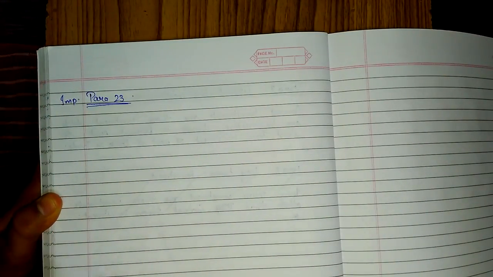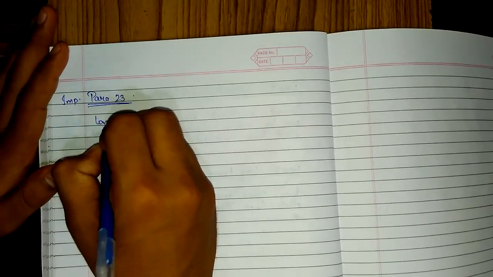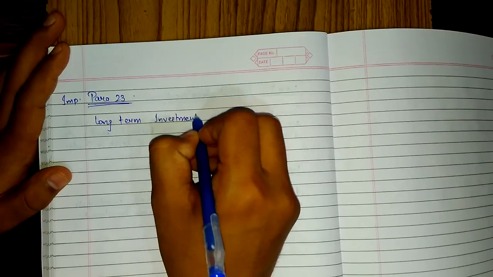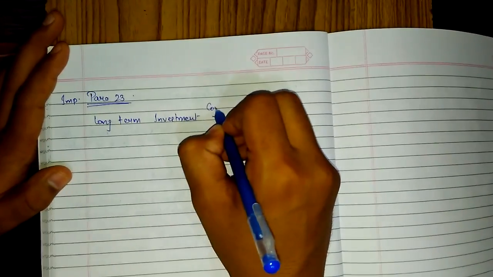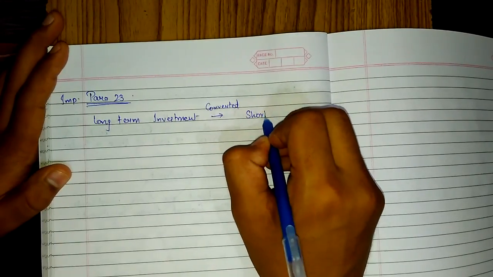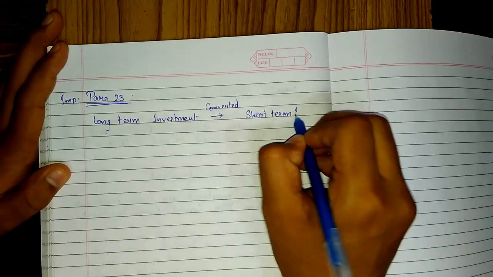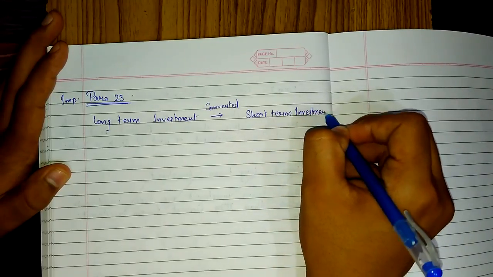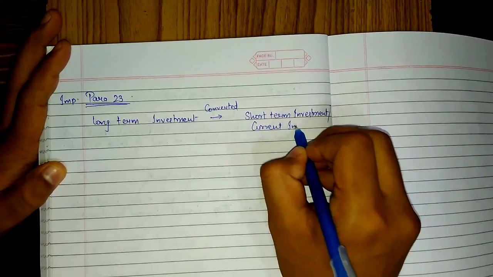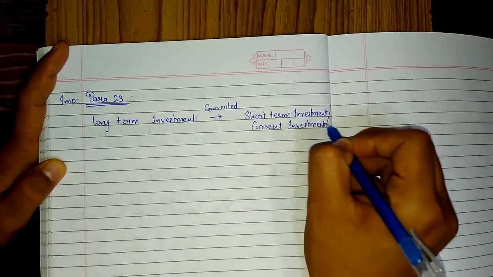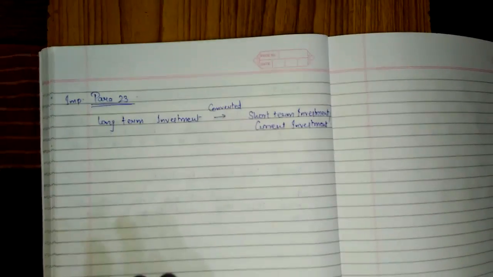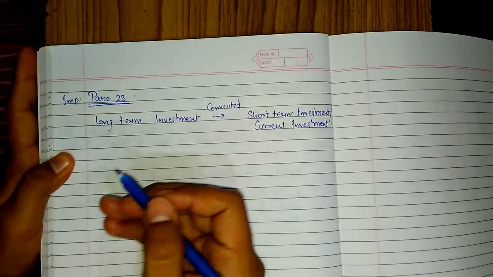In para 23 it is told that when a long term investment is converted to short term investment or current investment, then how to show the amount of the investment in the books of account. So how to show the amount?